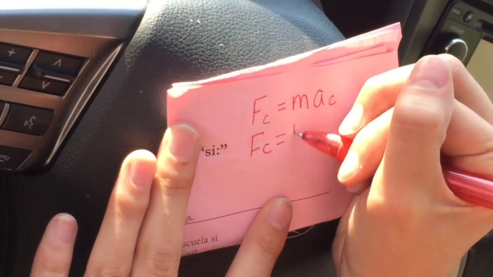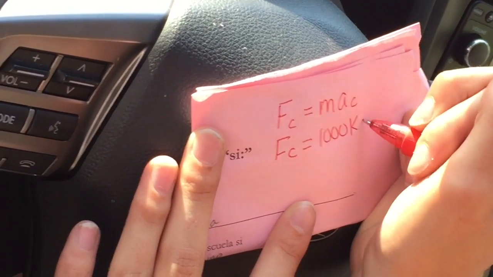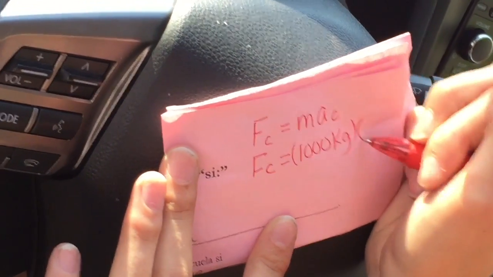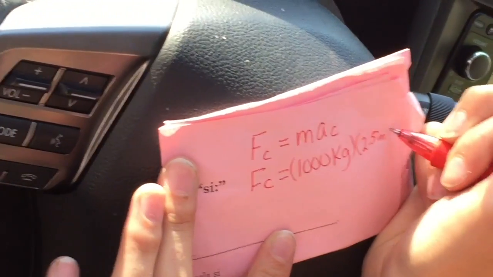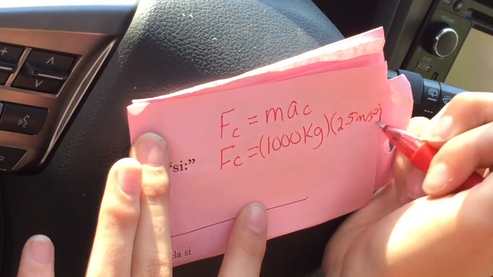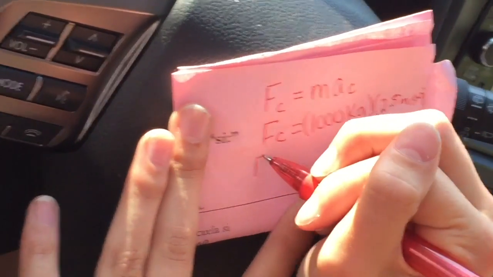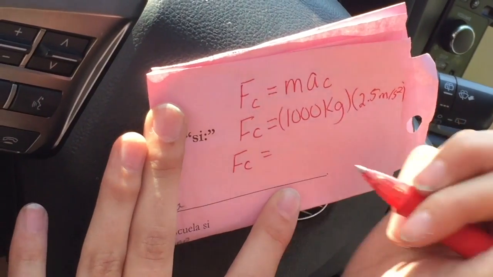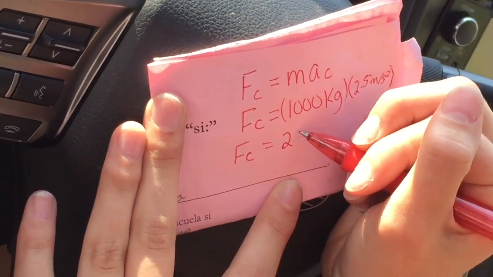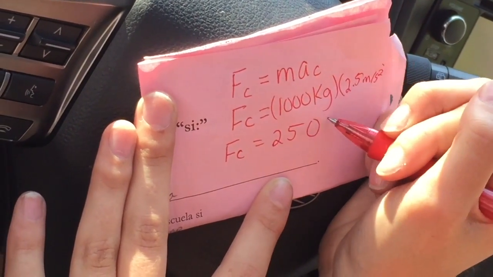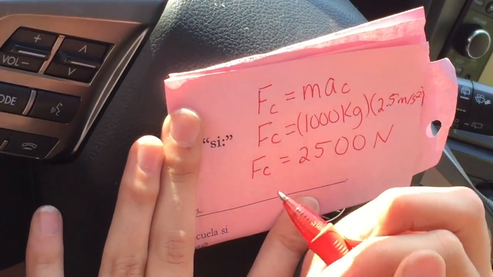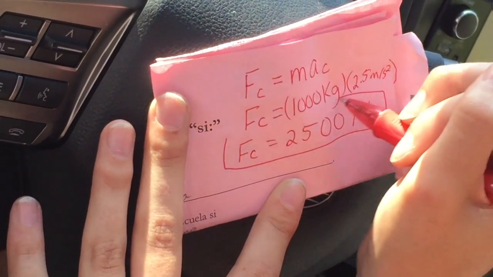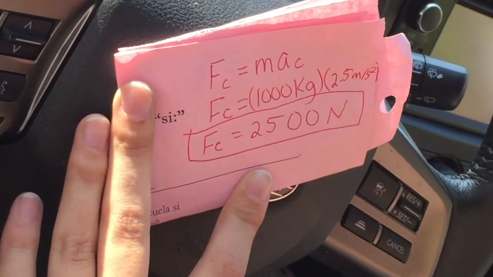And let's say the mass of our car is 1,000 kilograms. You'd multiply that by 2.5 meters per second squared. And then you'd get the centripetal force is equal to 2,500 newtons. That's the answer.